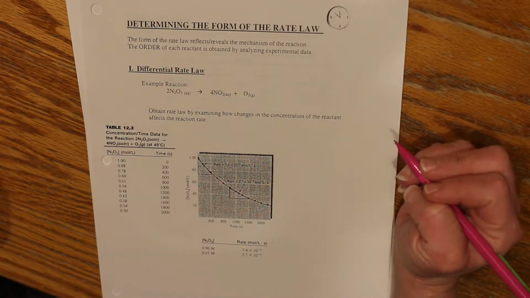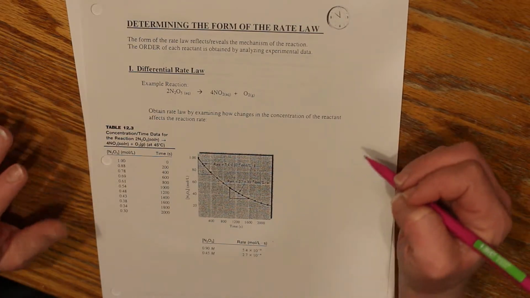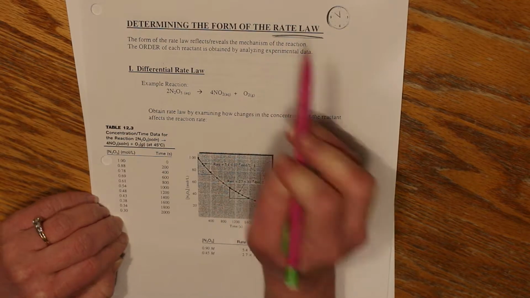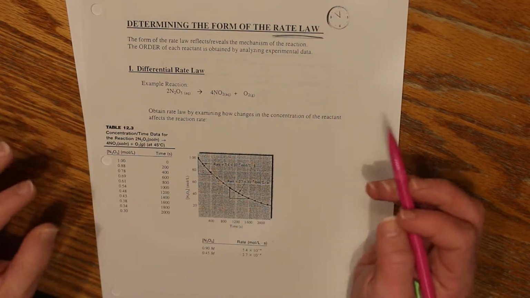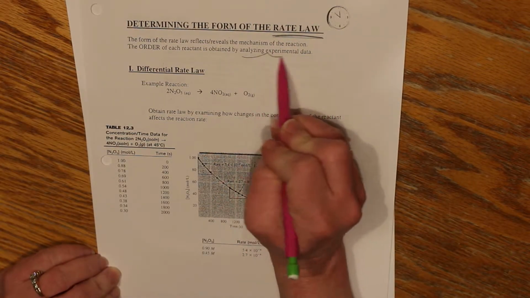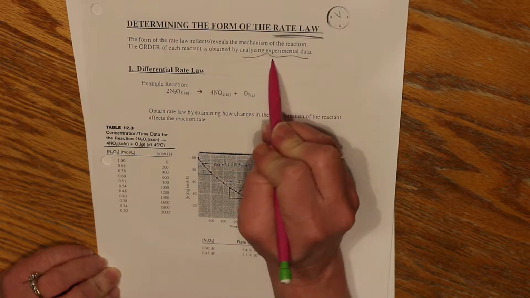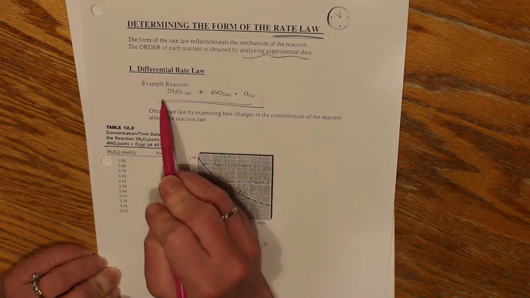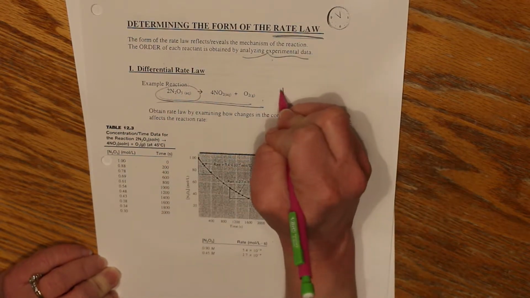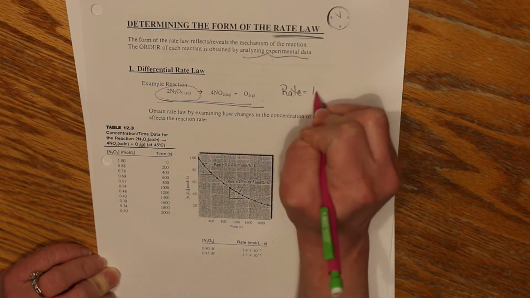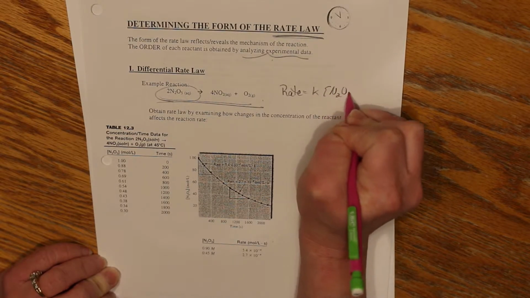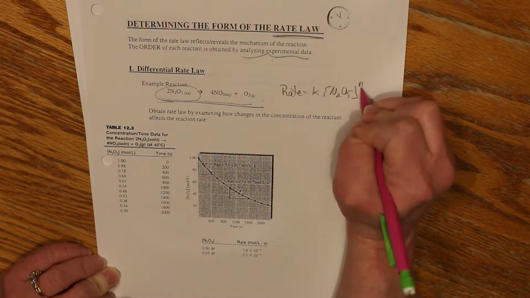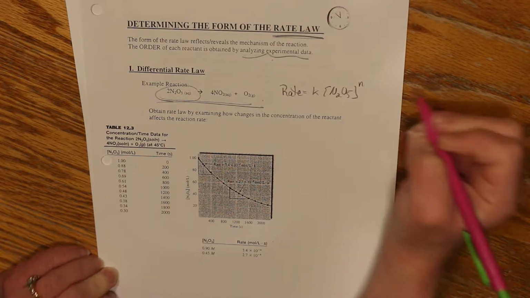Hello students, this is some instruction of how to actually determine the rate law, come up with the equation. Let's dig in. We obtain the rate law from experimental data. Here's our reaction. We are trying to find out what the order of the N2O5 is. So we'll just continue to call that n.